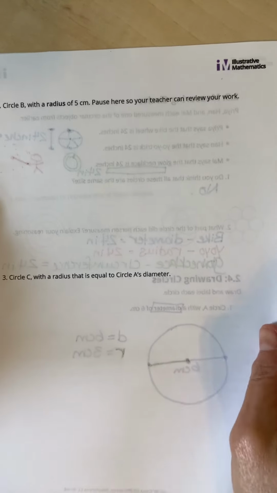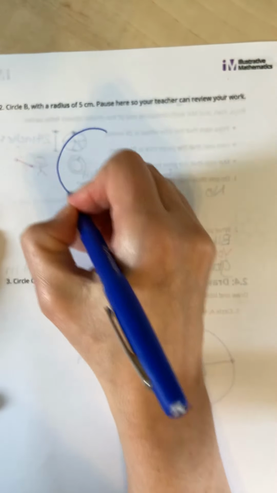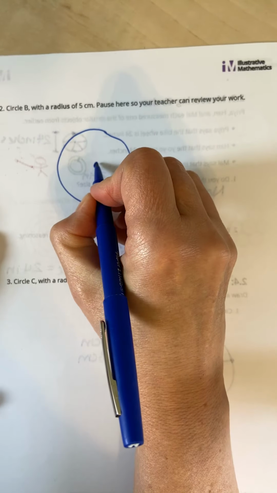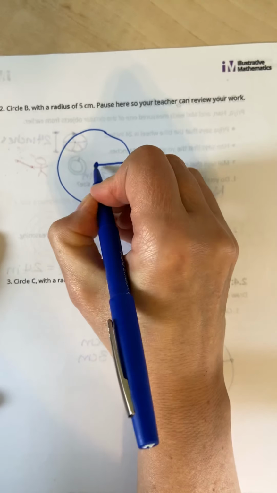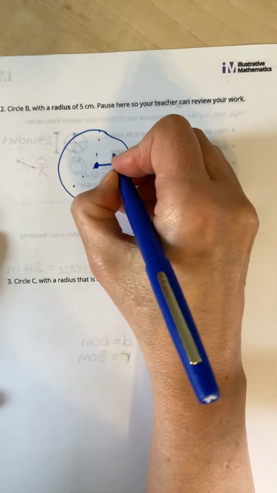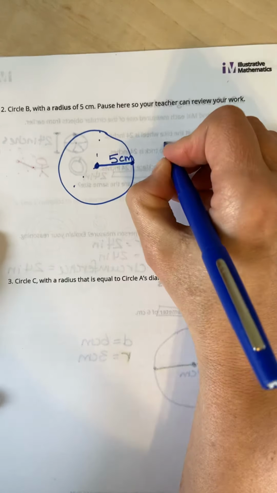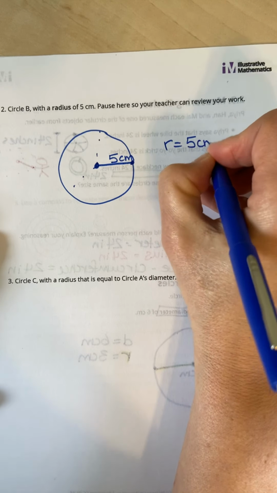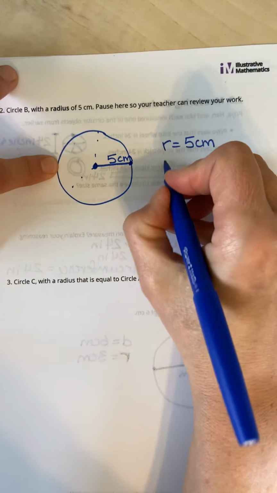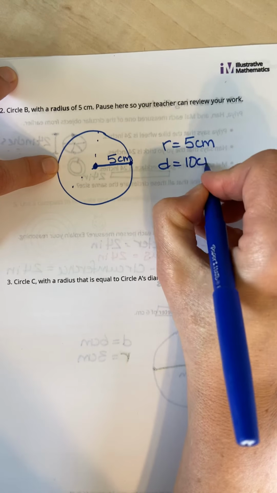All right, on the next one, I'm going to do these 3. Let me get that a little straighter. All right, it says circle B with a radius of 5. It's saying a radius. A radius is from the center to the outside of the circle. It doesn't matter if it's here, if it's here. They're all going to be the same length, okay? It's saying this is 5 centimeters. So the radius is 5 centimeters. That means the diameter all the way across would be 2 radiuses, would be 10 centimeters, okay?